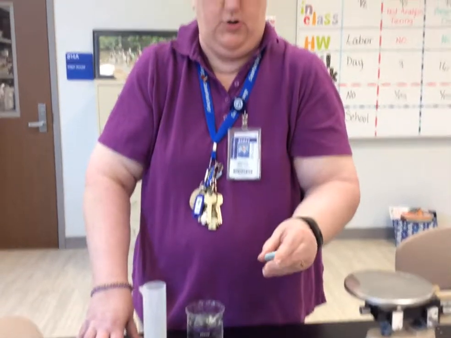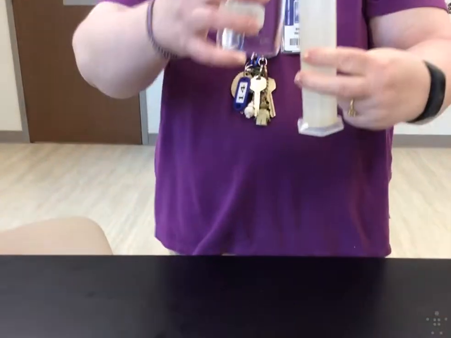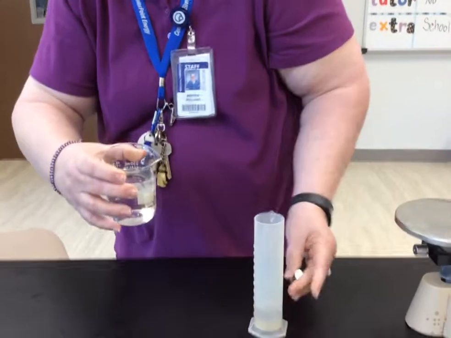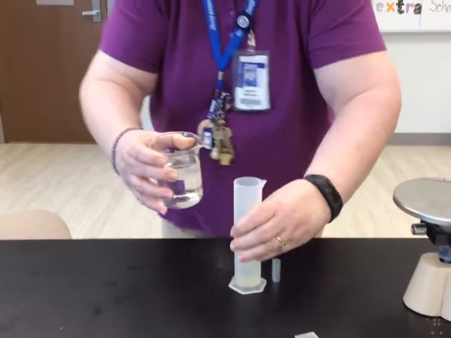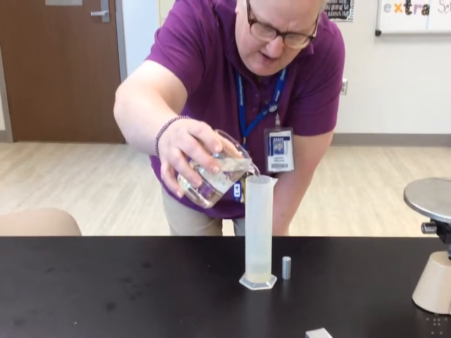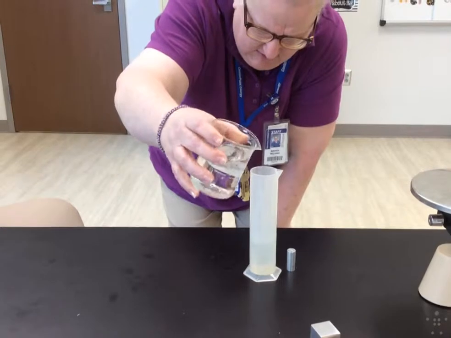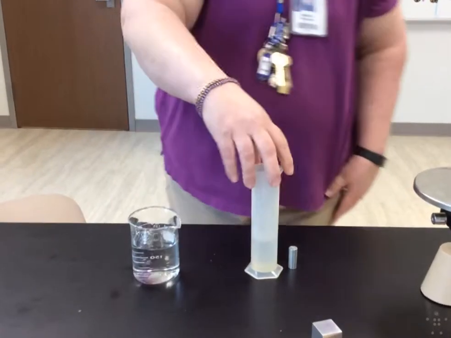These cylinders are a lot harder to take the volume of, and so instead of trying to measure them and do the radius, it's kind of fiddly. We're going to have you do this by displacement. That's really easy to do. We're going to pour some water into a graduated cylinder. It's got to be taller than my cylinder. So let me put my cylinder next to the graduated cylinder. Make sure my water's higher. There we go. I've got right at 40 milliliters of water in there.